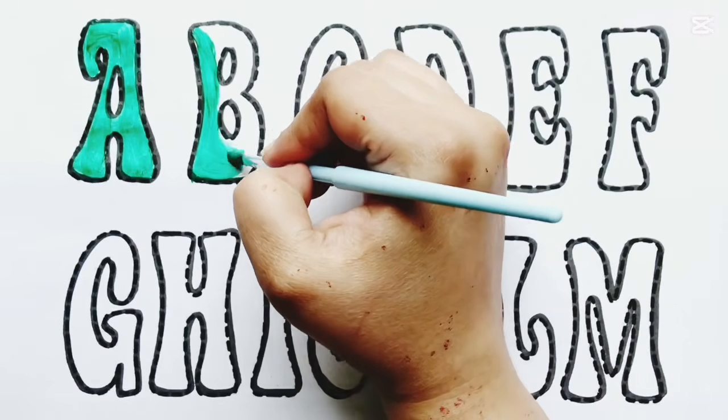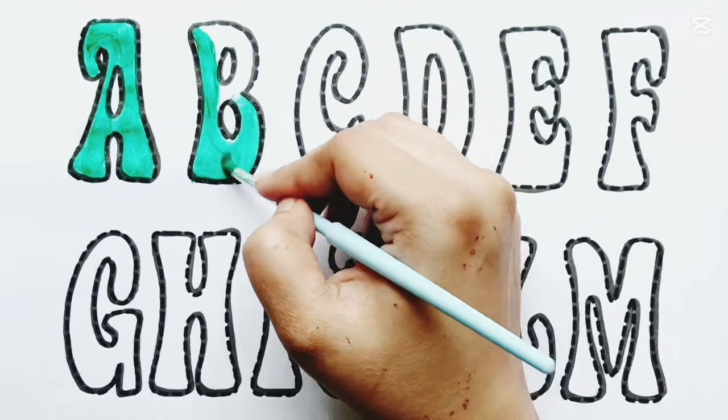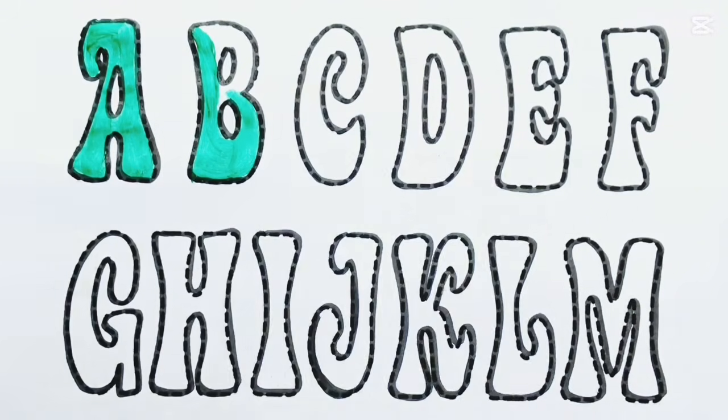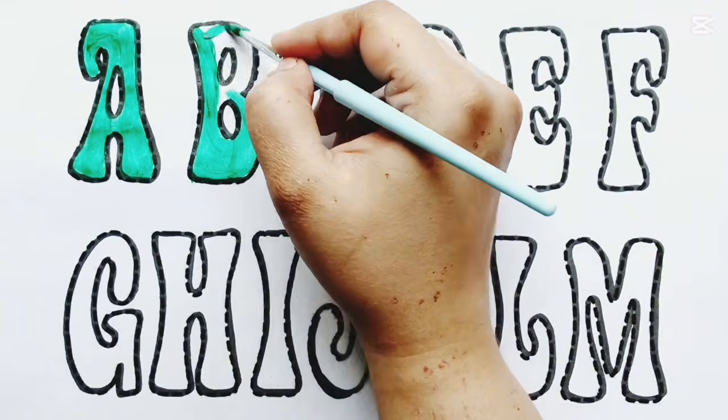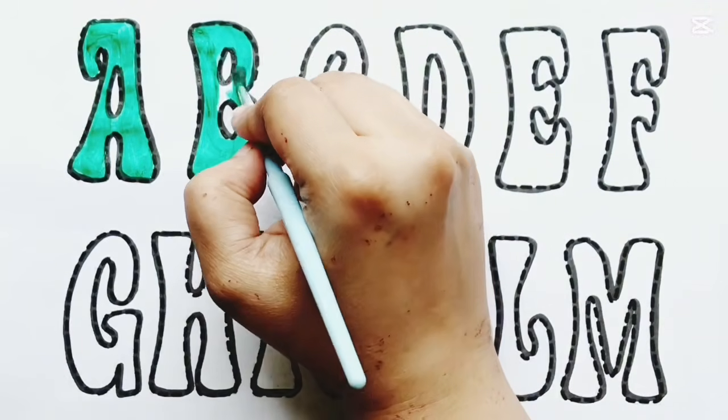B for broccoli. Amazing art. 1, 2, 3, let's go. A, B, C, count the rhythm and 1, 2, 3, we're singing all together.